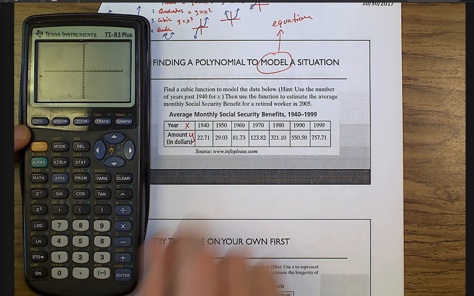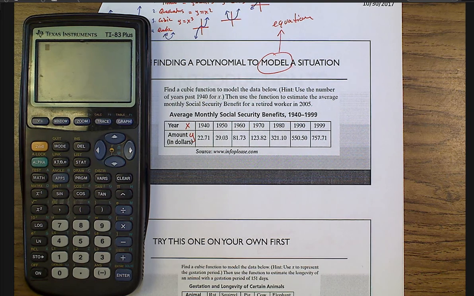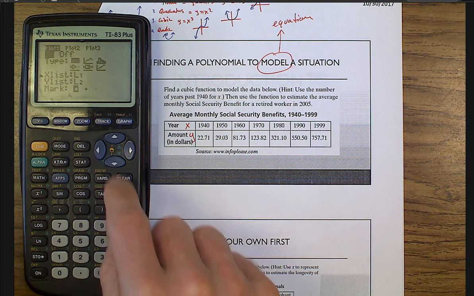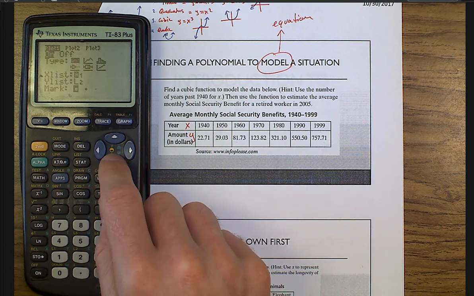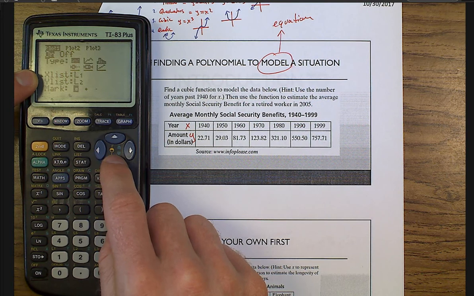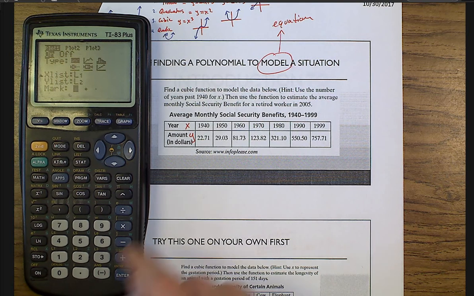We want to turn on our stat plot. We want to turn on a scatter plot. So I'm going to hit quit. Second, y equals. Right now your plots are off. So we want to hit enter on one, turn it on, so hit enter again. And this part just says the type. You want to make sure your lists are your x values. We talked about our x values are in list 1. Your y values are in list 2. We're all good. You can just hit enter again. Okay. So now I have it on.